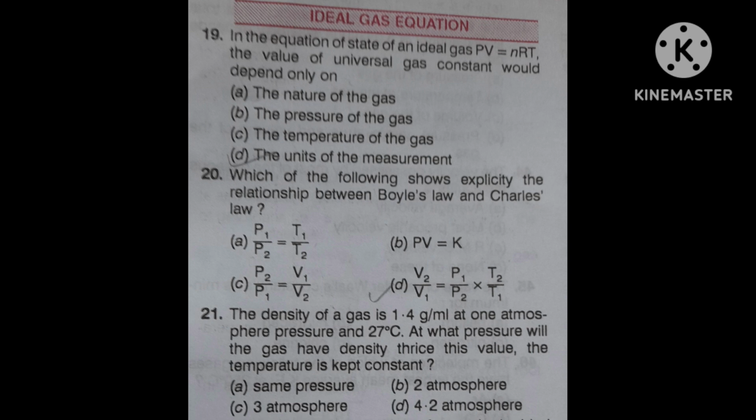V2 is equal to 4V. V2 is equal to 4V, means 4 times, it will increase fourfold. Hence the correct option is C. Option C is correct.